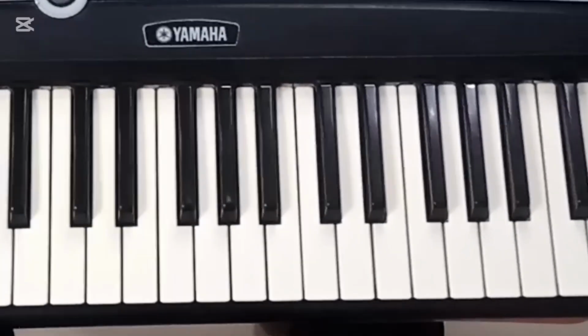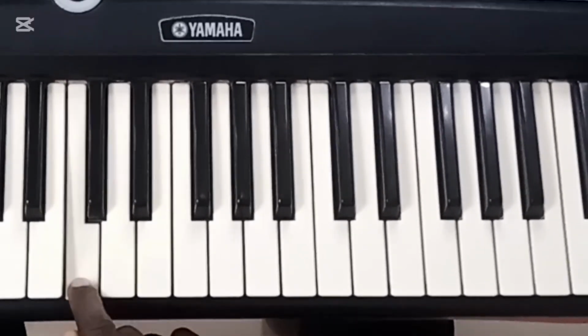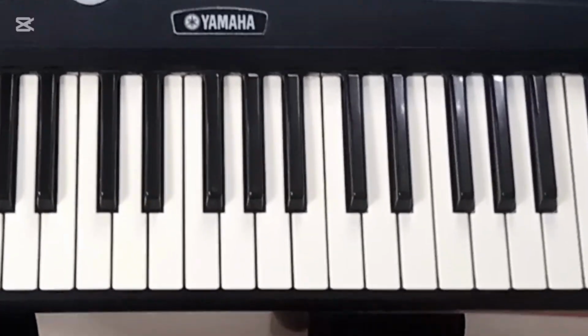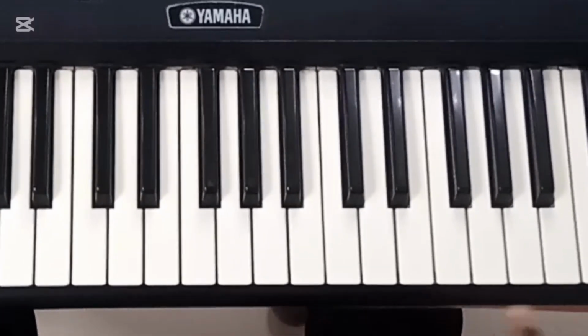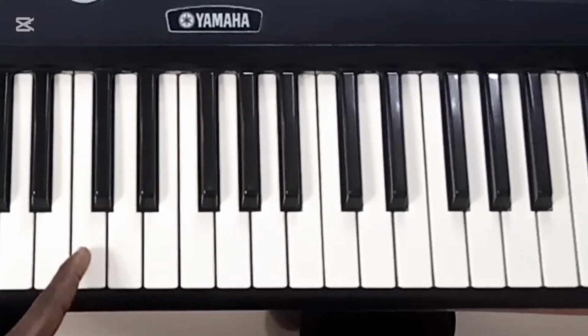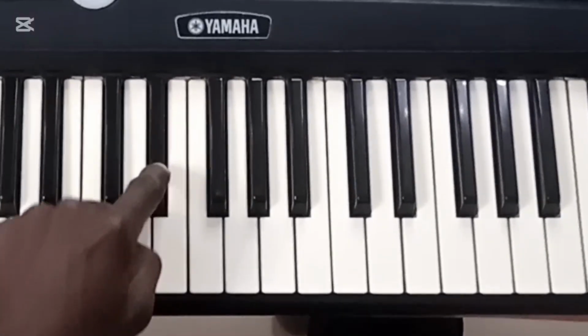What you should take note of firstly is that each key is a semitone, which is half.